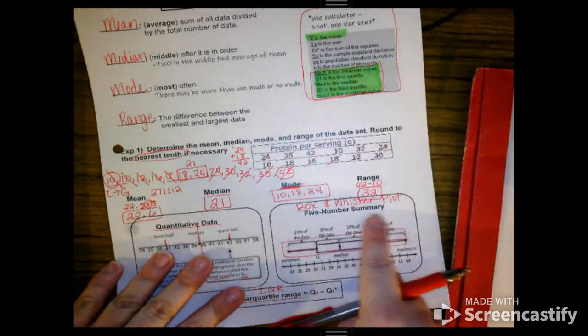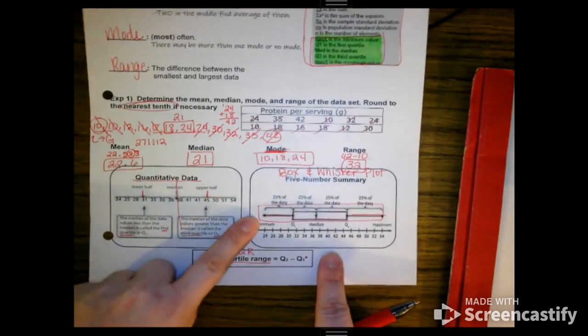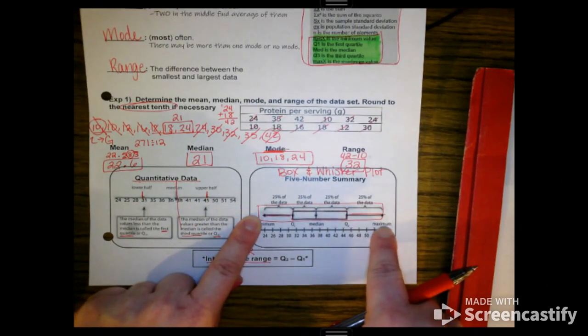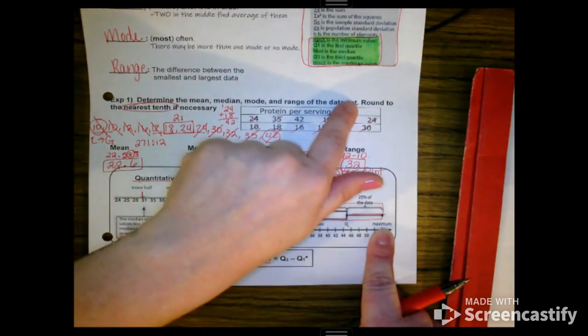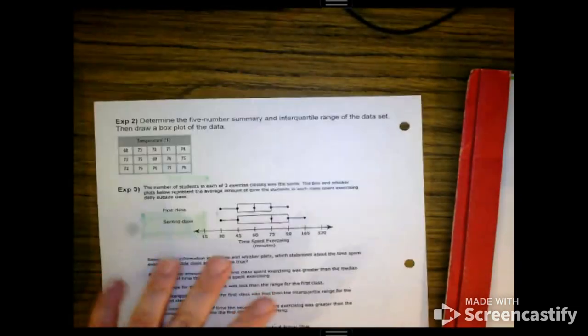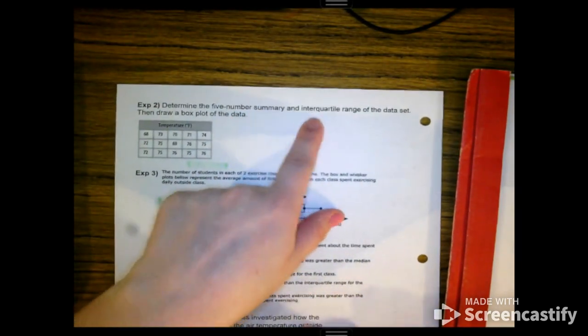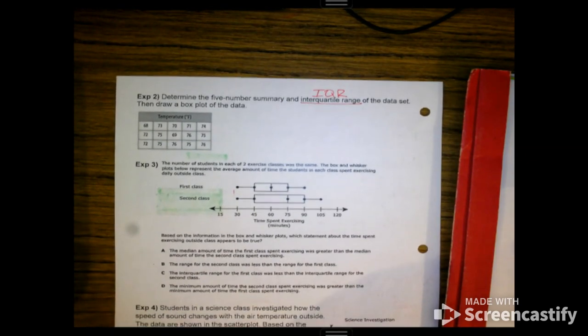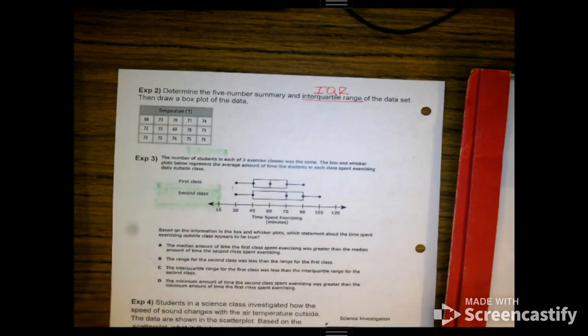This right here, 5-number summary. It is using a minimum value, a quartile 1, median, quartile 3, and maximum value of a set of data. It's a way to summarize a set of data, and you're about to see how to do that. It's not bad, I promise. Right here, it says determine the 5-number summary and interquartile range of the data set. We're going to say IQR because it's so much easier to say. And then draw a box plot of the data. Sometimes they'll take the whiskers off to make it easier, but we're doing it with whiskers.